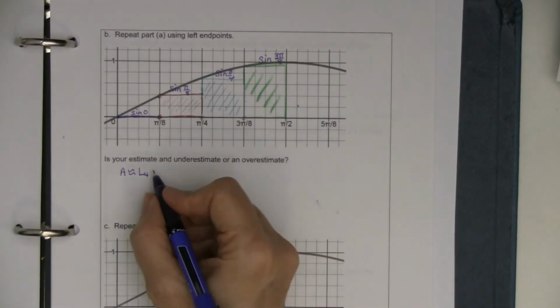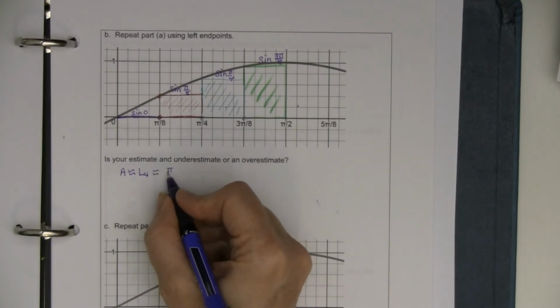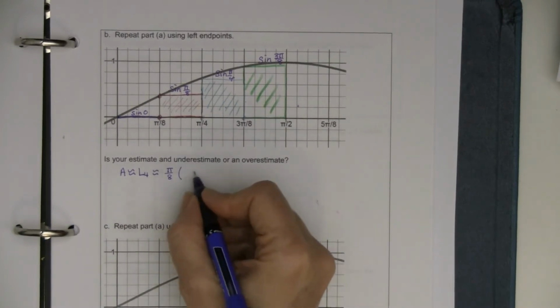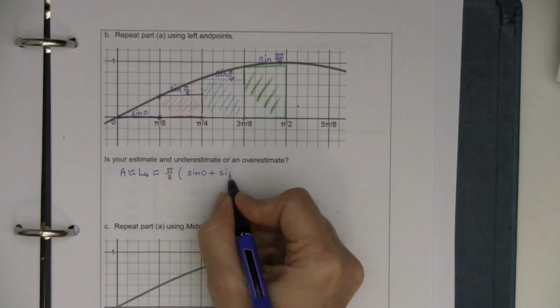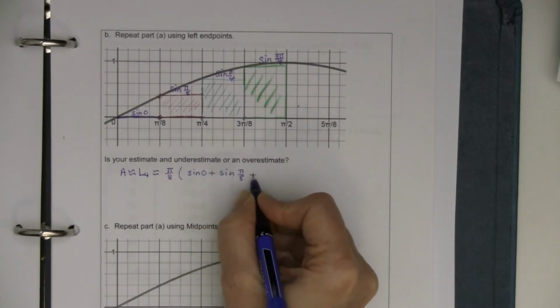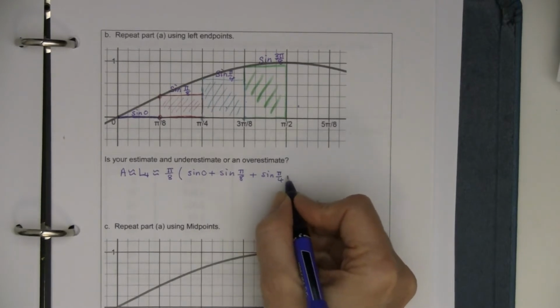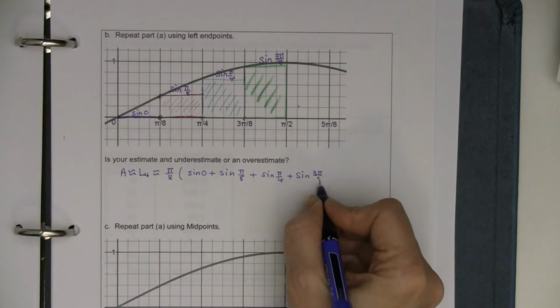That's good. So anyway, that's approximately equal to pi over 8 times, and I'll just factor out the pi over 8 on this one, sine of 0 plus sine of pi over 8 plus sine of pi over 4 plus sine of 3 pi over 8.